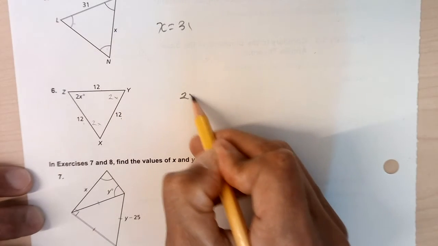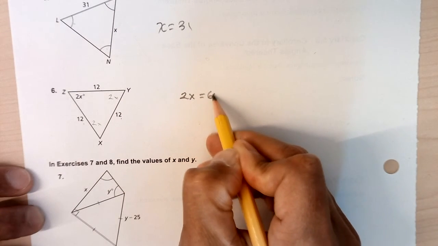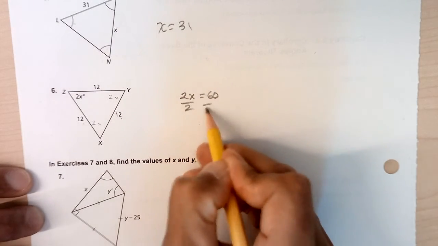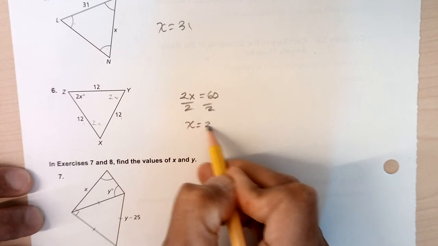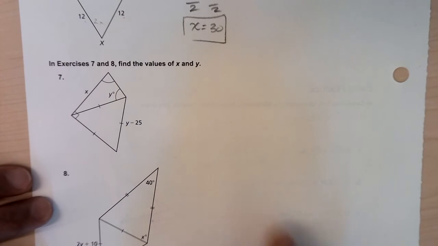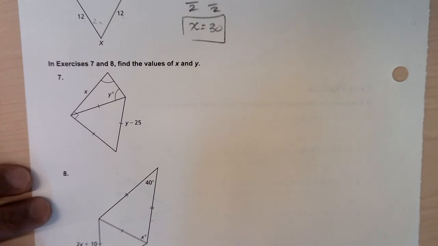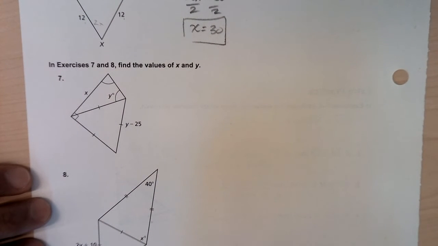So you could also set up 2x is equal to 60 and then solve that equation. Divide each side by 2, x is equal to 30. You would get the exact same thing if you set up the other equation that I just mentioned. All right, and then exercise number 7 says find the values of x and y.